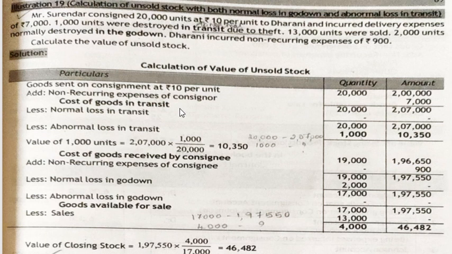So you will add non-recurring expenses of the consignor, 7,000. So 2 lakh plus 7,000 will give you 2 lakh 7,000. What is the total quantity? 20,000. Next you will minus what? Normal loss in transit. Do you have normal loss in transit? No. You have normal loss in godown. So normal loss in godown will come after the goods are received by the consignee.